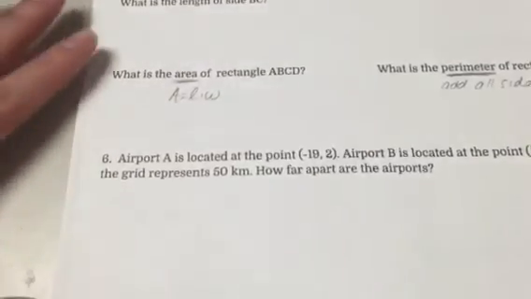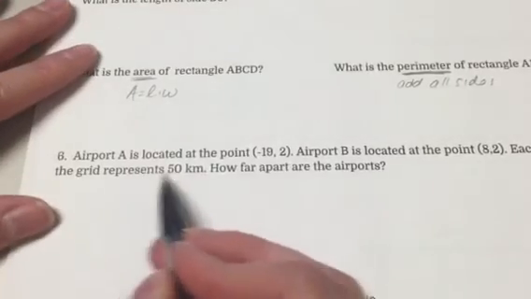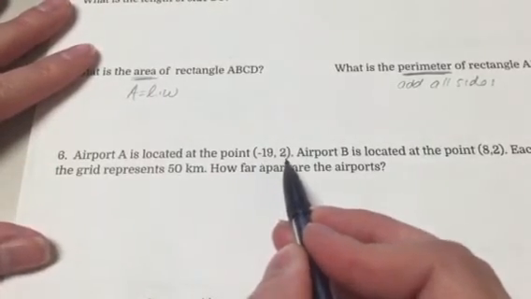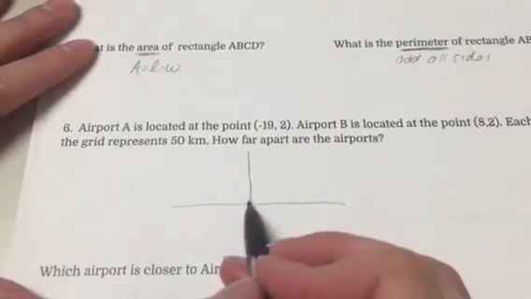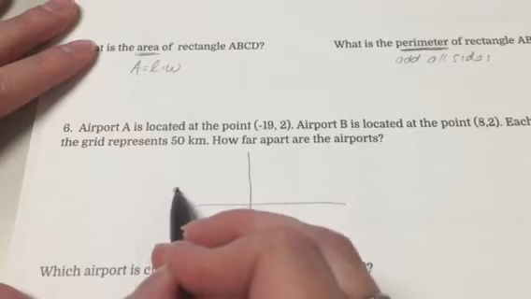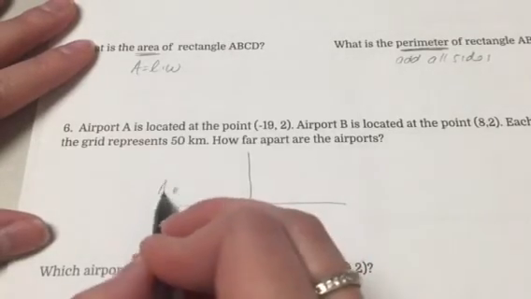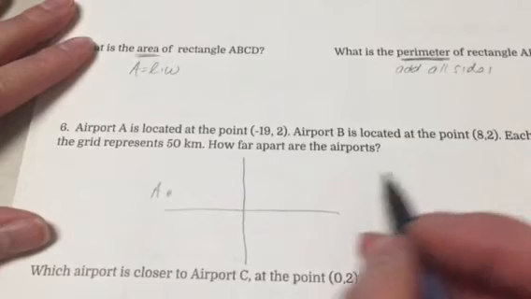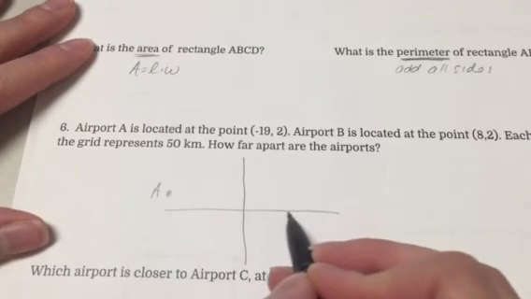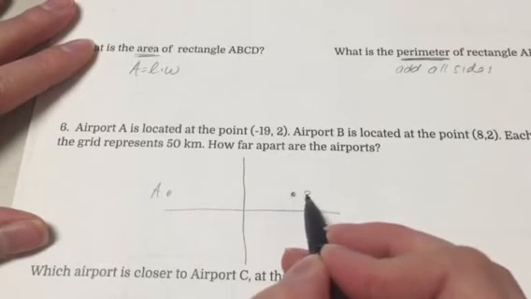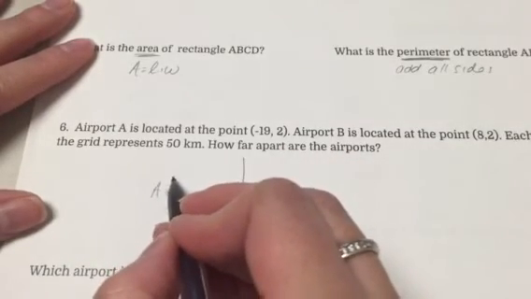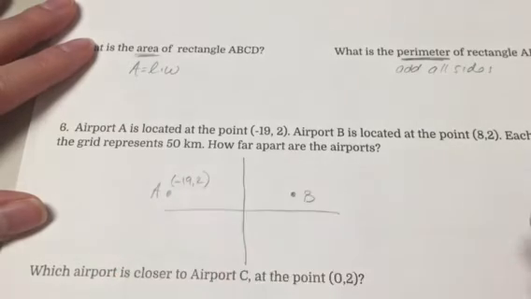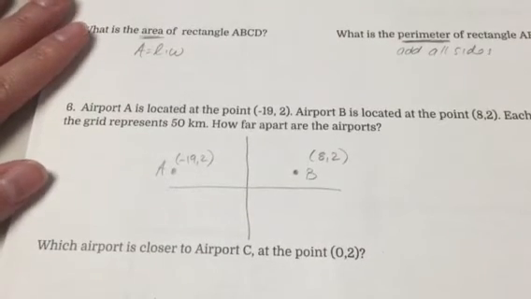All right, take a look at number 6. It says airport A is located at point negative 19, 2. So they don't give me a graph, so I'm just going to estimate negative 19, positive 2 would be right here. That's airport A. And airport B is positive 8, 2. So that would be about right there. So I'm going to label that negative 19, 2, and then this one is at 8, 2. So give yourself a visual.